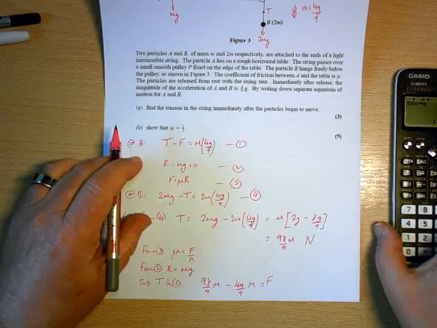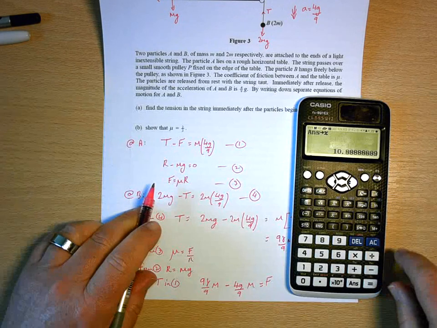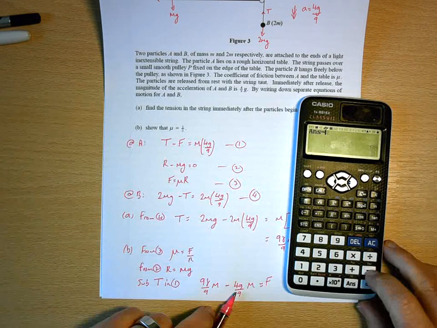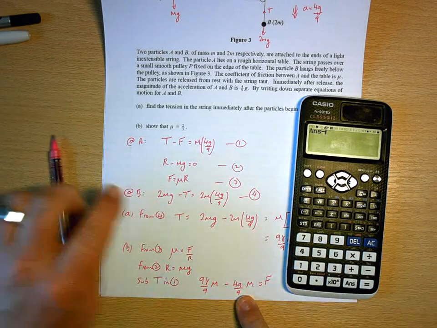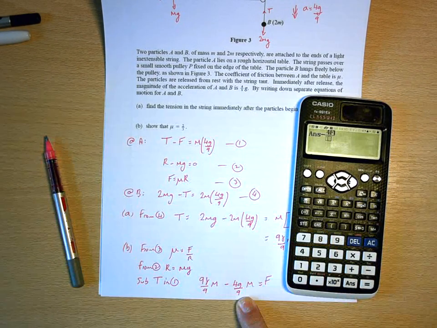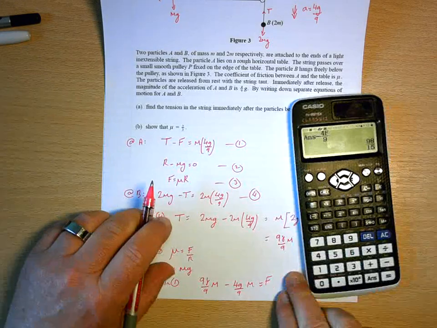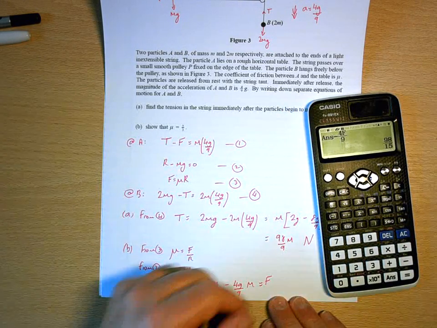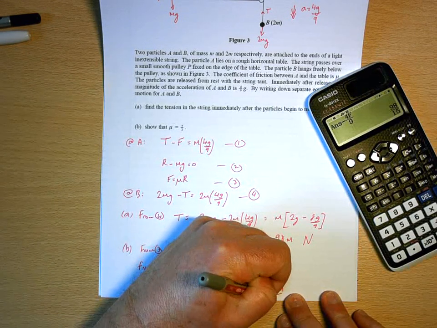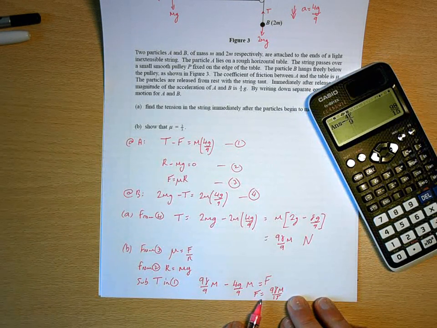So on my calculator, 98 over 9 minus 4g over 9 equals 98 over 15. So F equals 98 over 15 m. So R is mg, F is that.